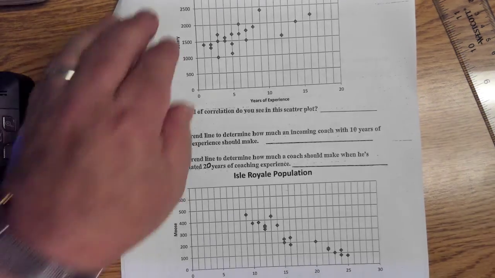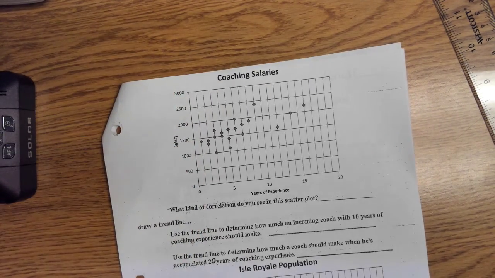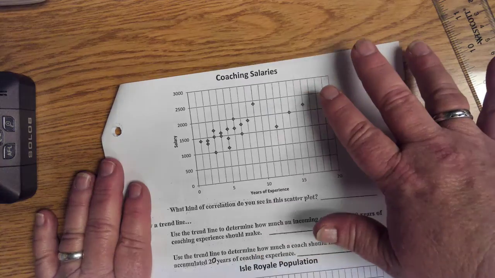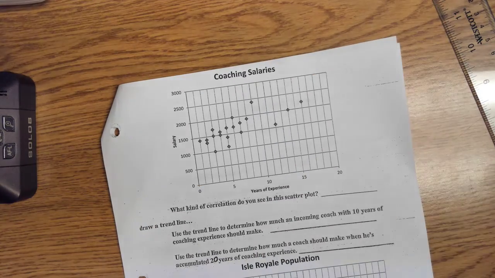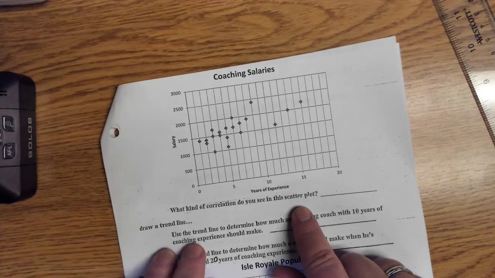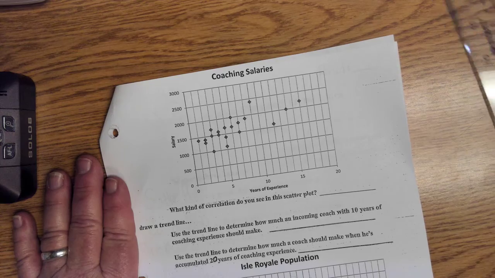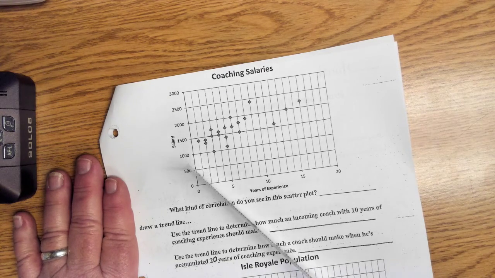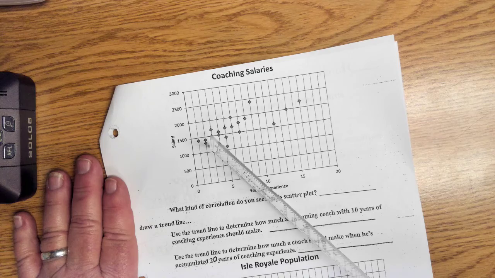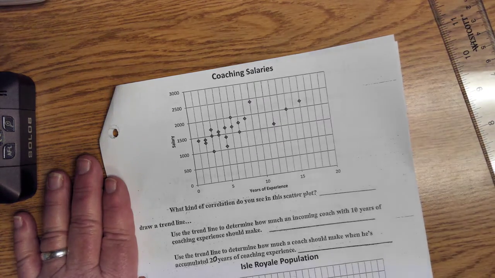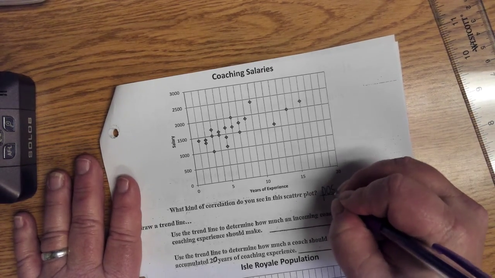So let's go over here. Coaching salaries. Okay, for all of you that want to be coaches. No, thank you. Okay? Let's look at this data. And let's answer these questions. What kind of correlation do you see in this scatter plot? No. I see a line. Don't you kind of see how as you go from left to right, it goes what? Up, okay? It's not as dramatic, but it goes up. So we call that positive.